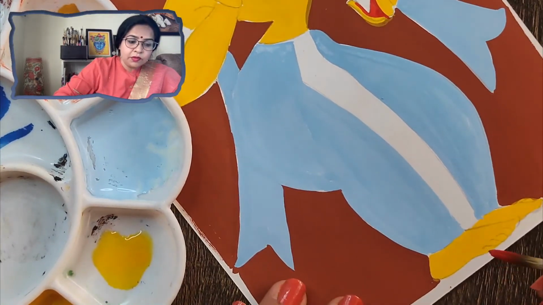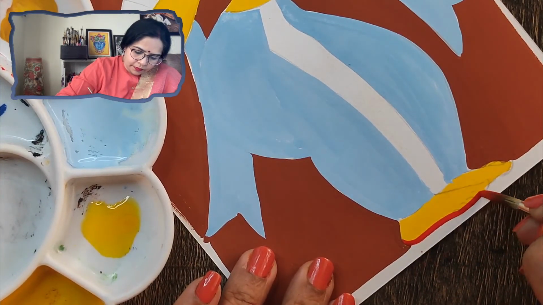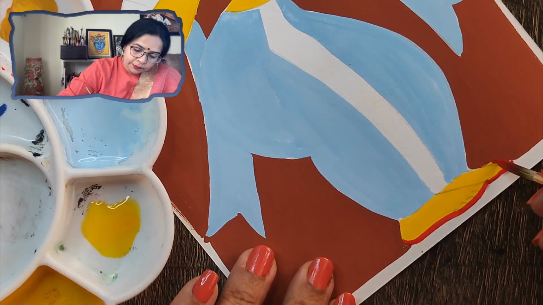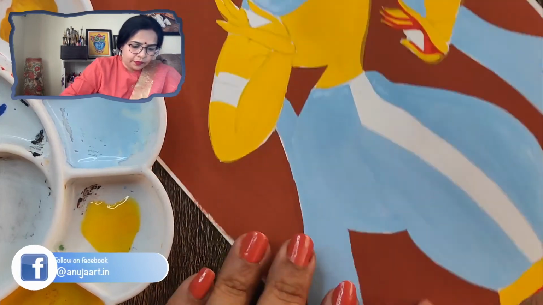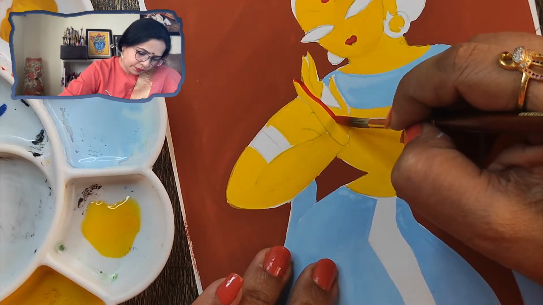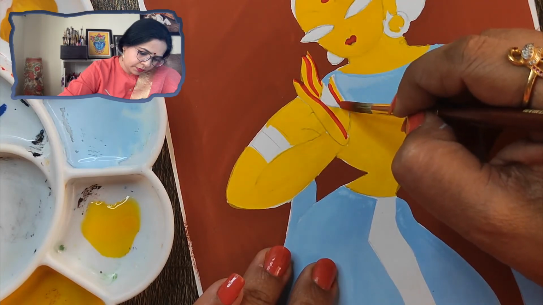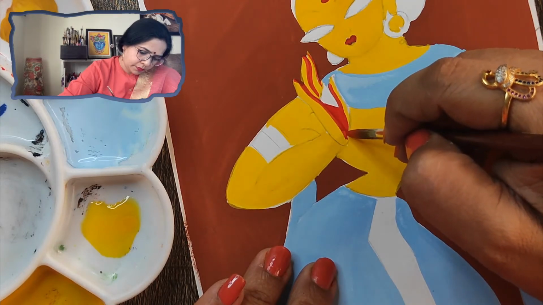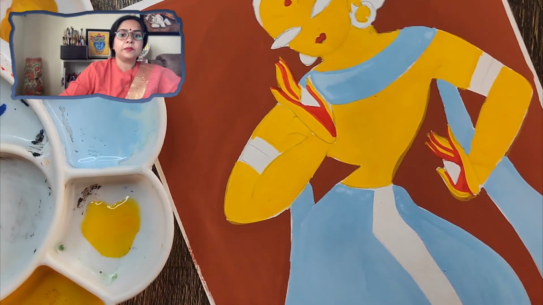For the feet also, we would be doing a similar thing. Even the tips of the fingers are covered with alta. For this hand also. Here.